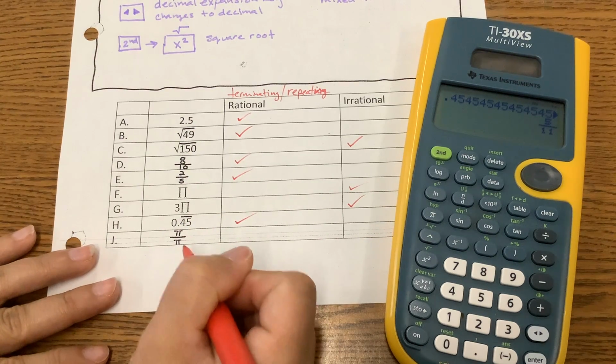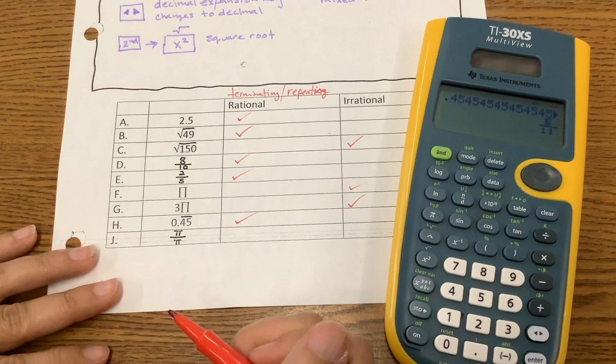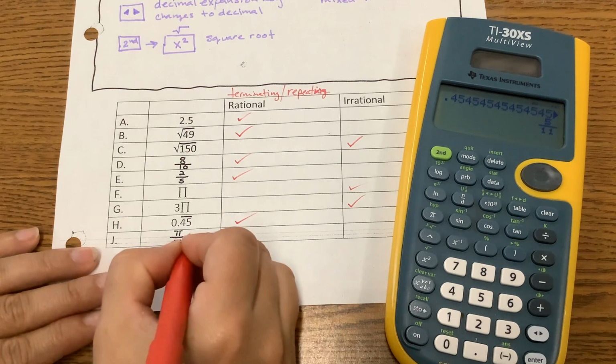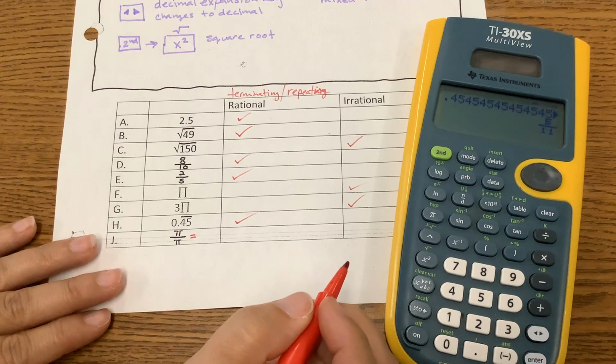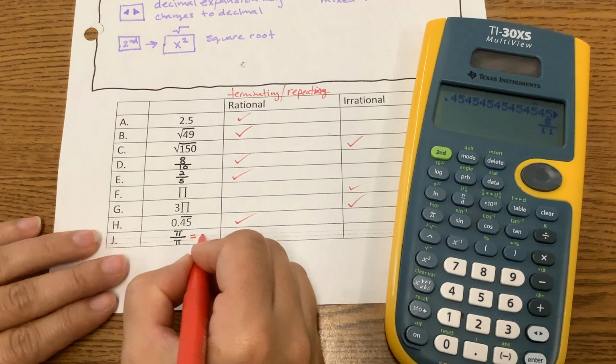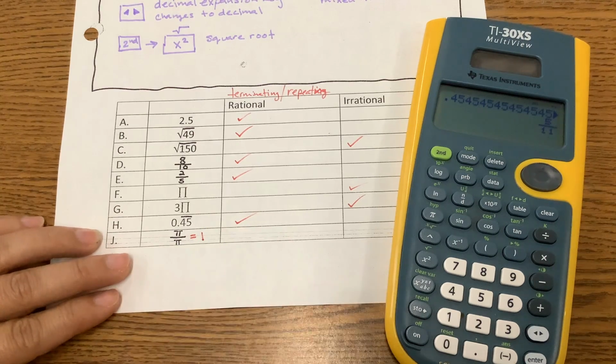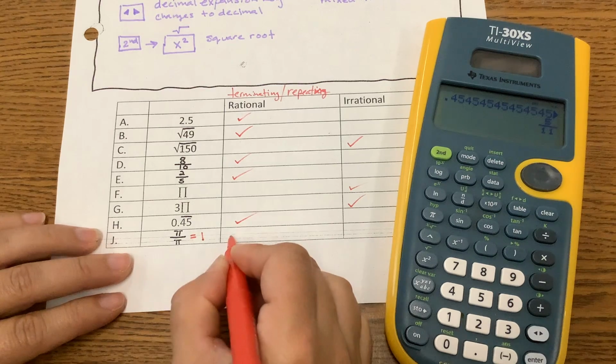Now, this one's a trick question. A number divided by itself is always equal to what? So pi divided by pi is really just the number 1, and all whole numbers are rational.